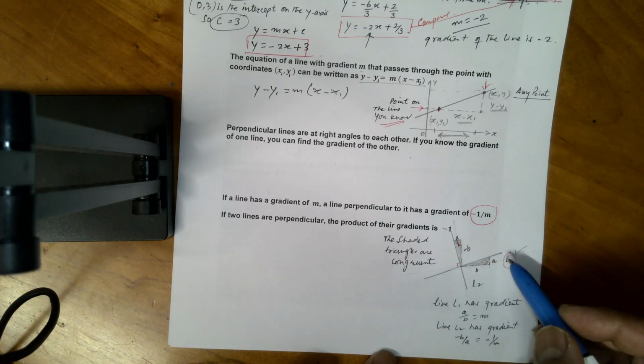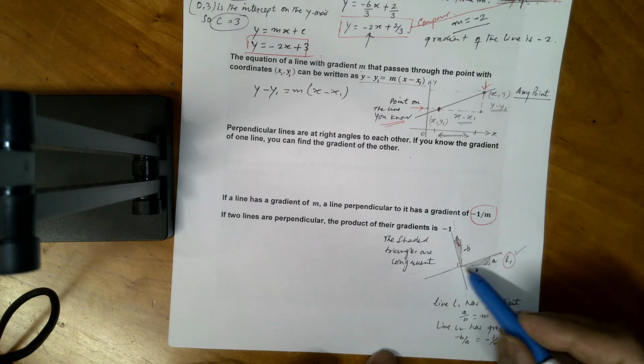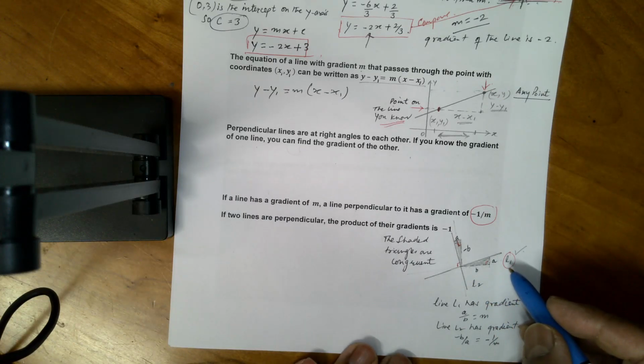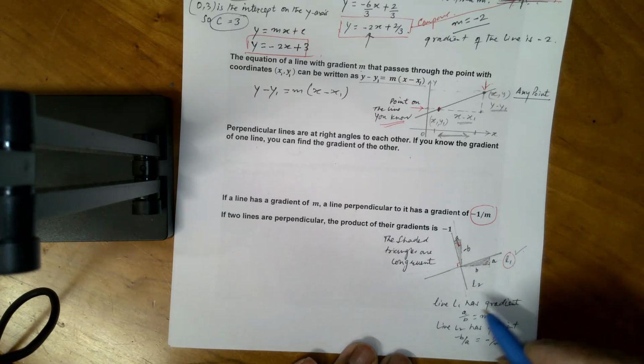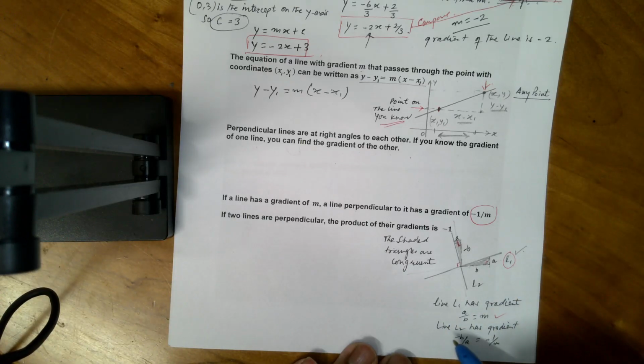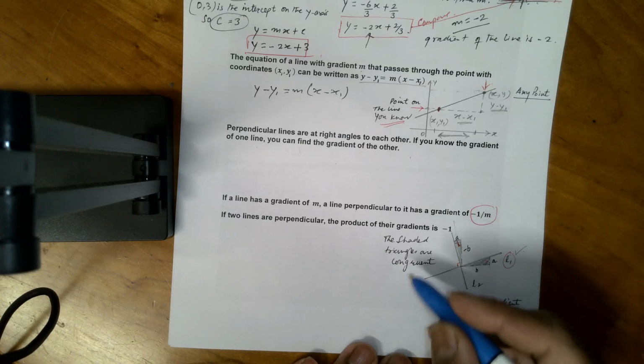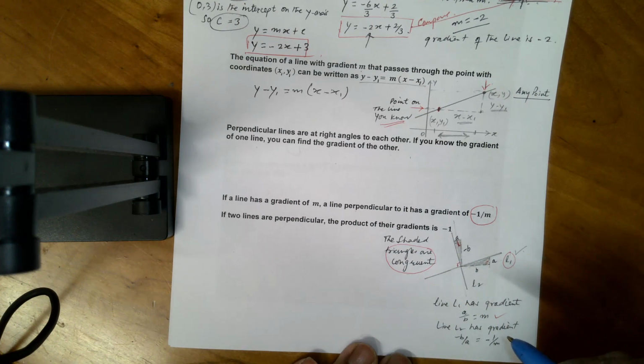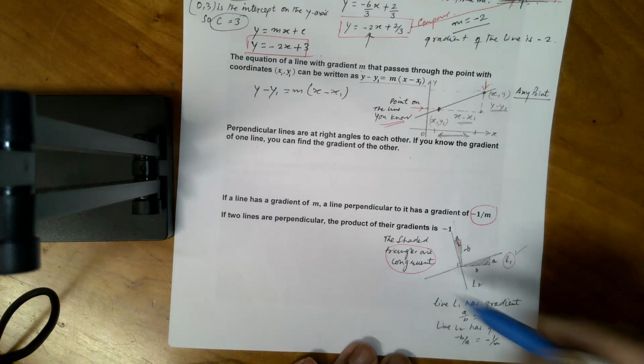So let's say for the line L1, when you have A and B here, A over B is equal to m. So that's the gradient of L1. The line L1 has the gradient m. Now L2 here. Again, you need to go through a little bit of the triangle properties, for when the triangles are congruent.